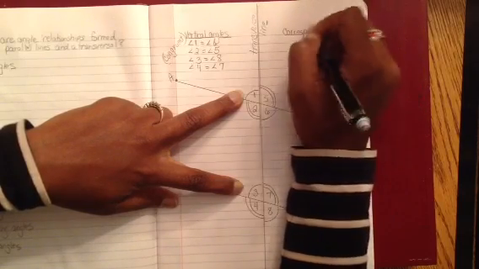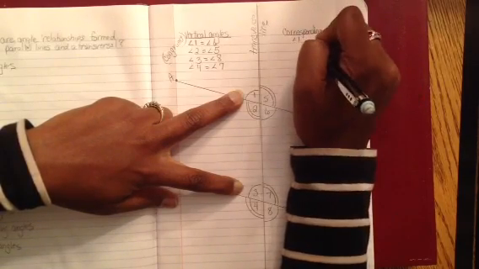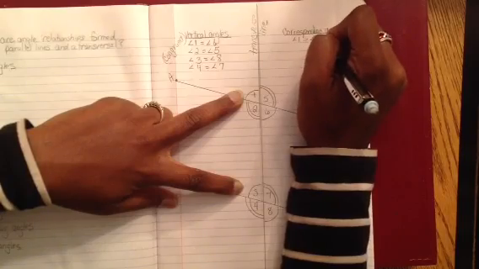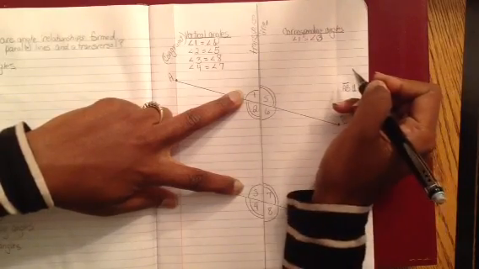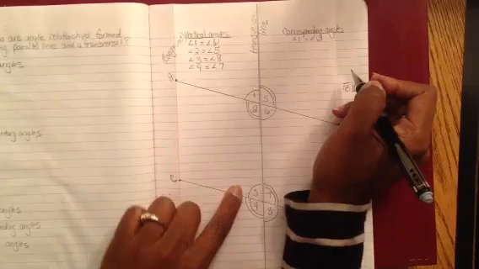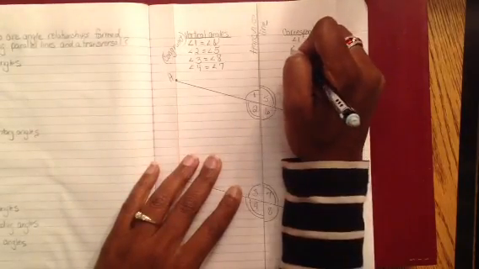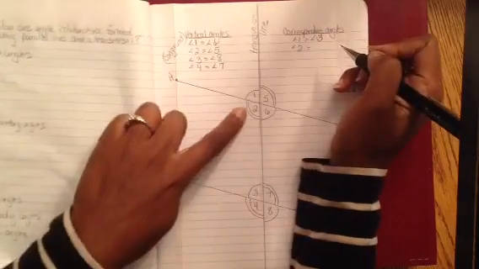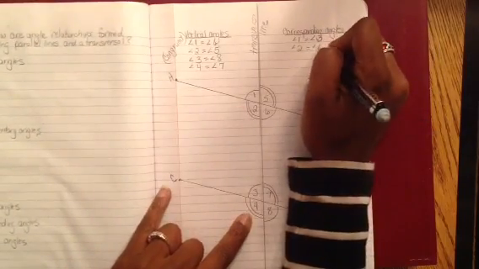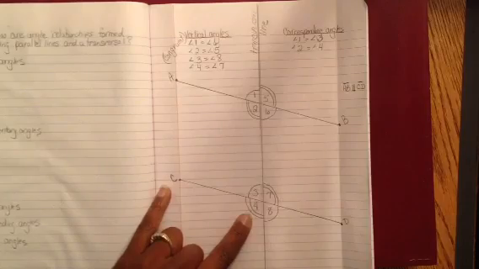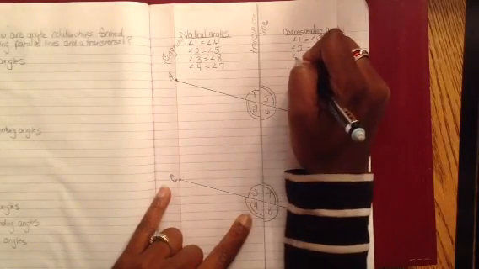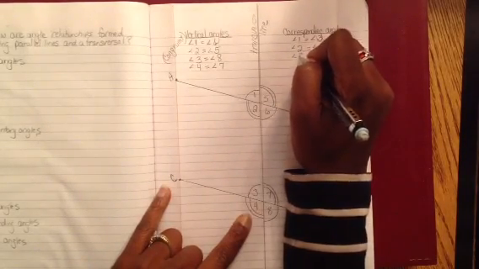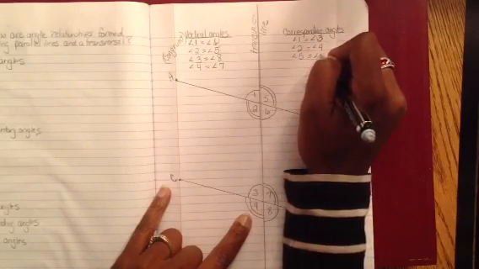And let's make a list of those as well. So angle 1 is congruent to angle 3. And I've already noted that. Then you have angle 2 is congruent to angle 4. They are in the same position. You also have angle 5 is congruent to angle 7.